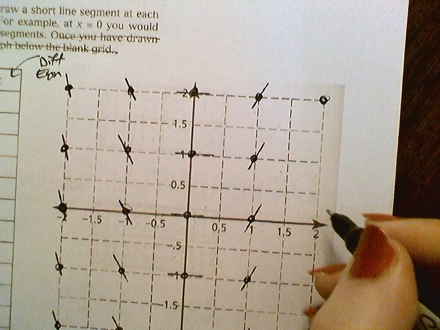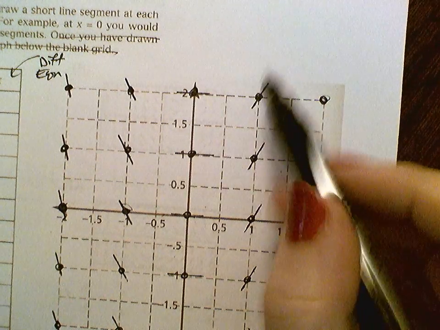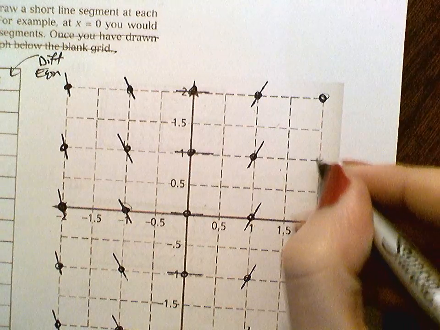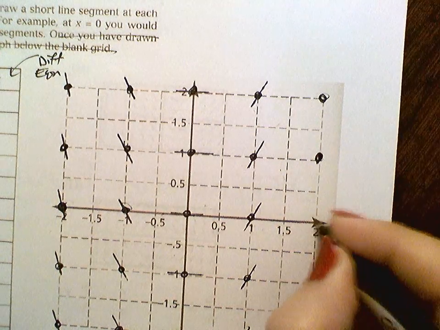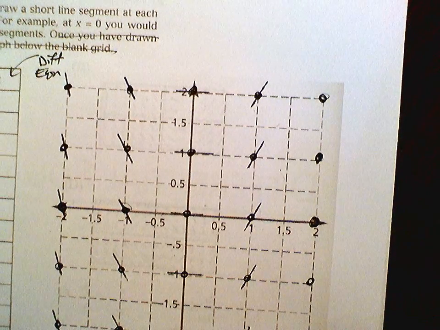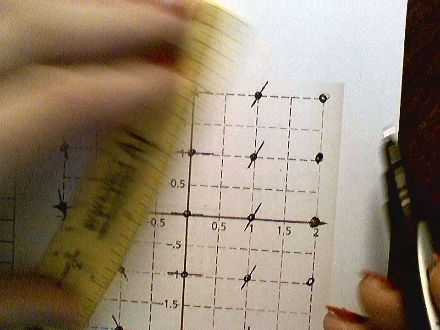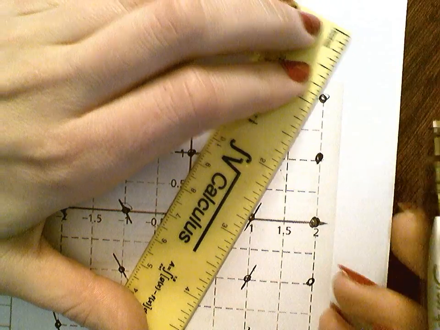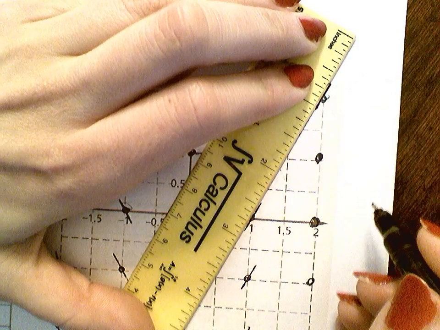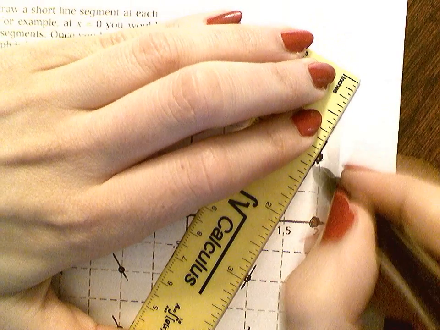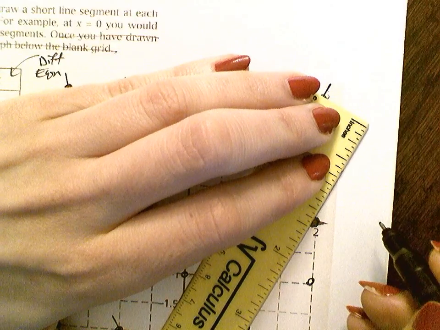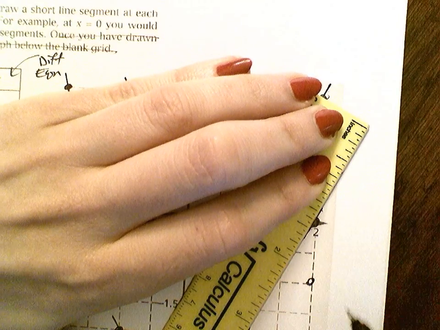Alrighty, and then an x-coordinate of 2. When x is 2, y prime is +4. And I'm trying to keep my ruler at the same slope.